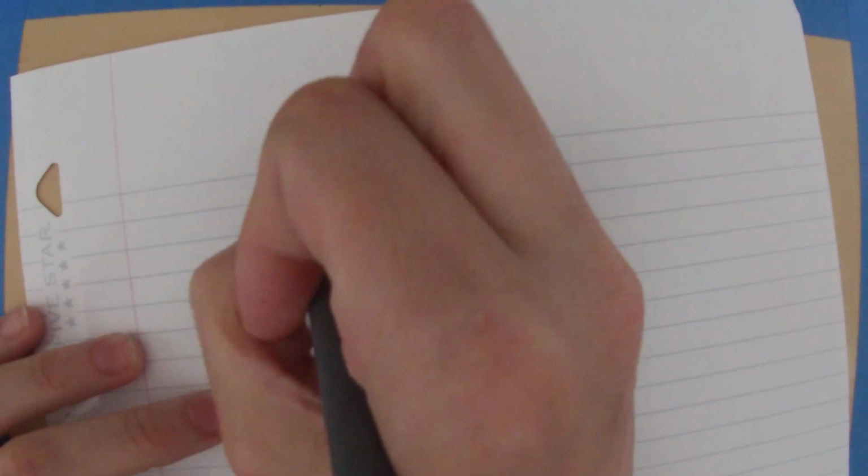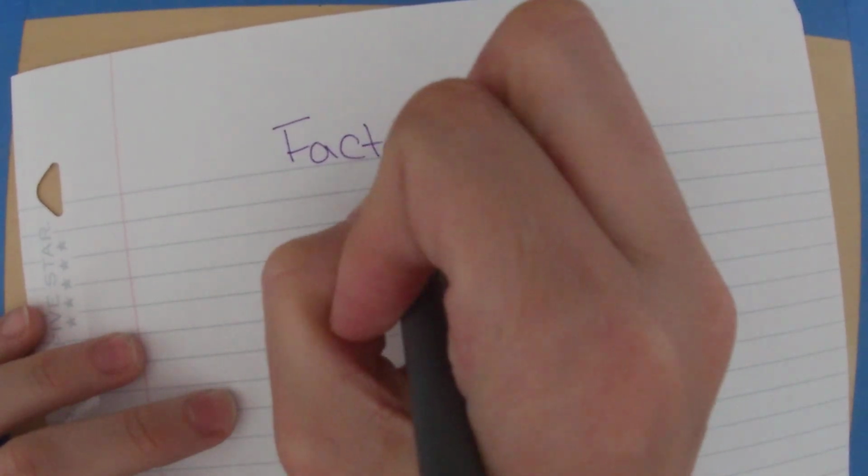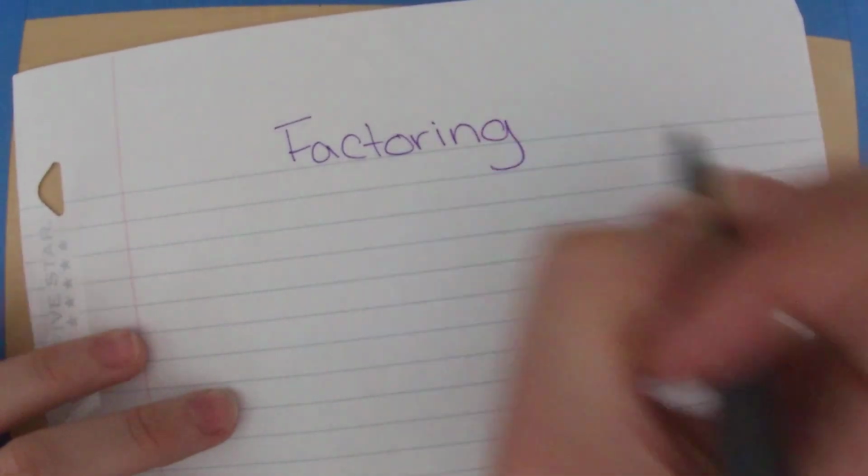Hi class, so today we're so close. We have 2 days left. So today we're gonna start some different review. We're gonna do review of factoring. Okay, we're gonna split factoring up between today and tomorrow.